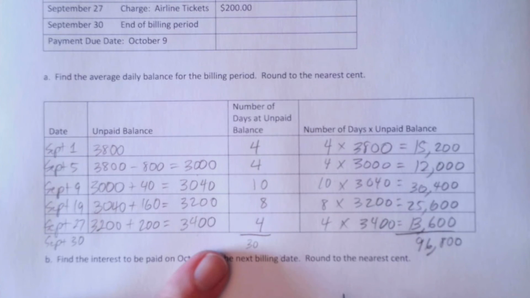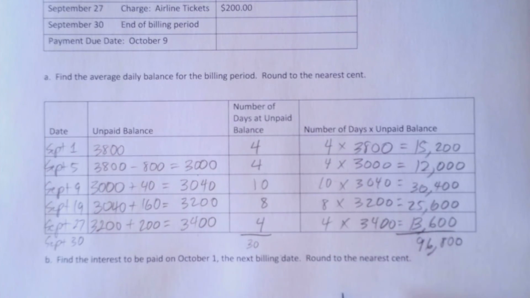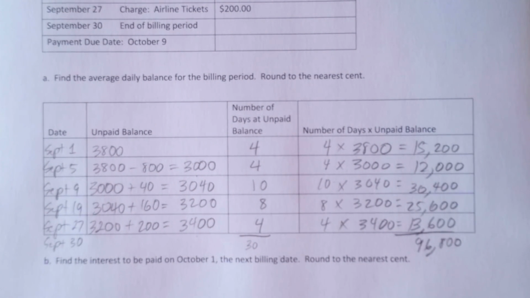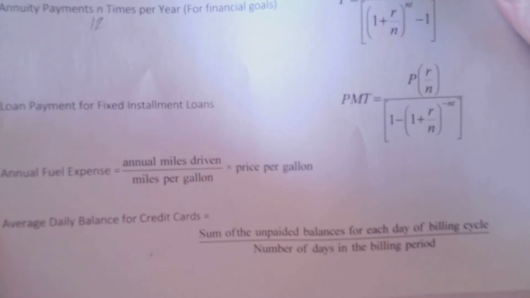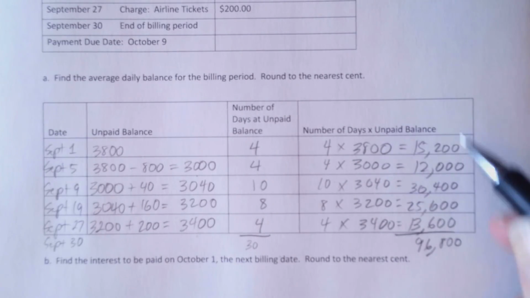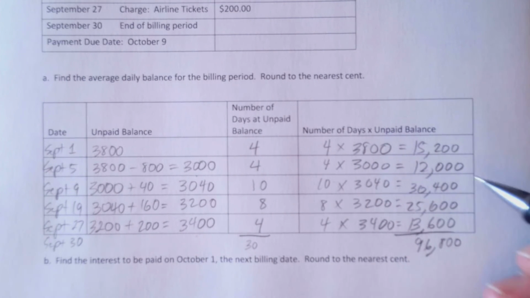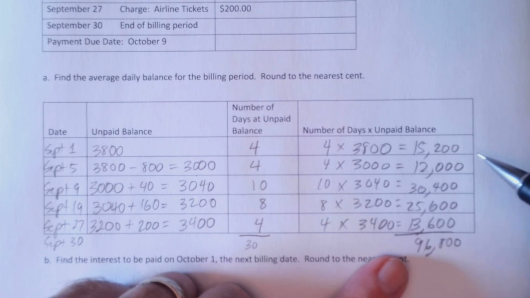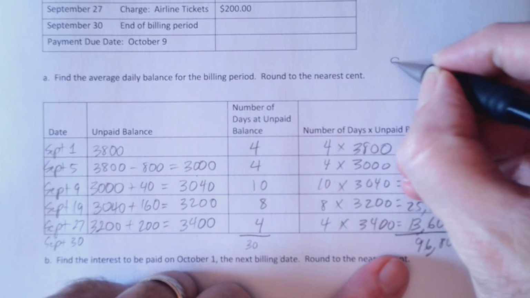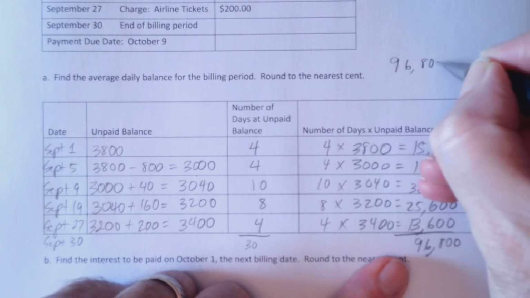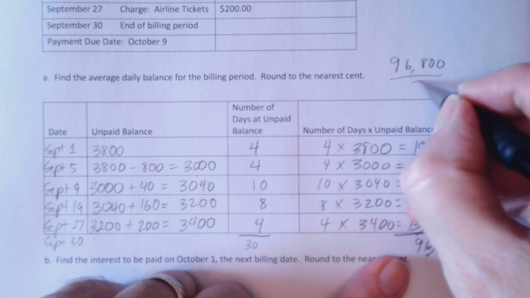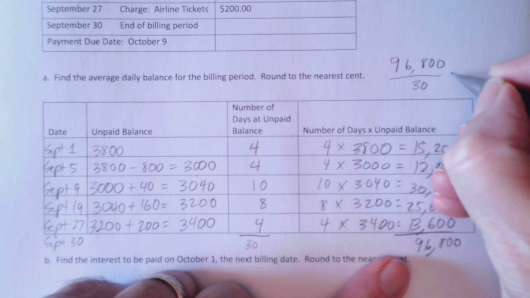So our average daily balance, which again we have a formula for on our formula sheet at the very bottom here. So this is the sum of our unpaid balances. It's basically adding the balances for the 30 days. You would get 96,800, and you divide by the number of days, which is 30. That's the formula.